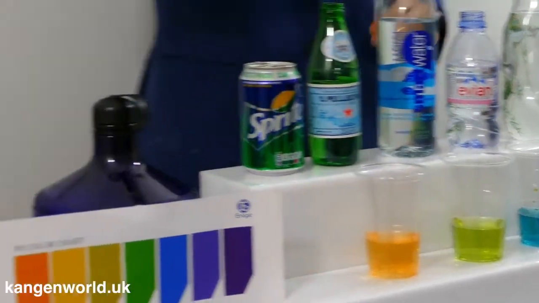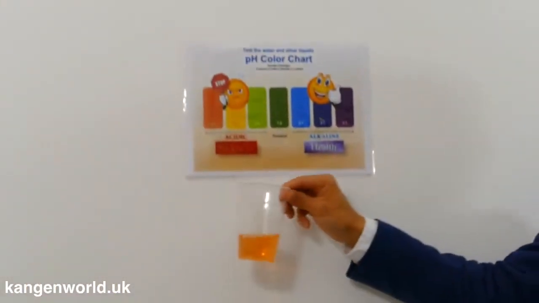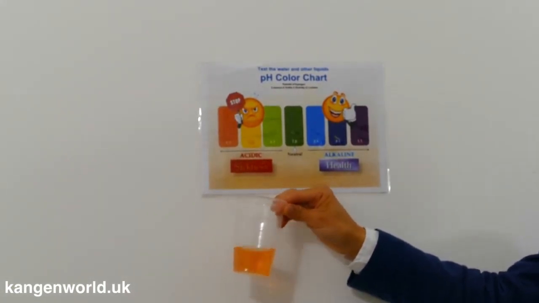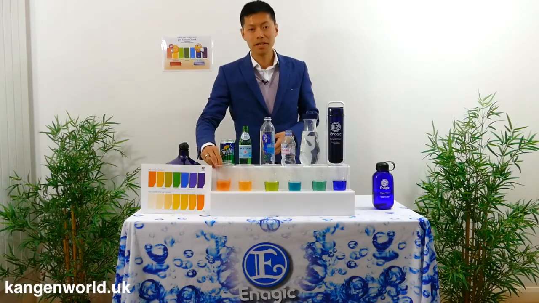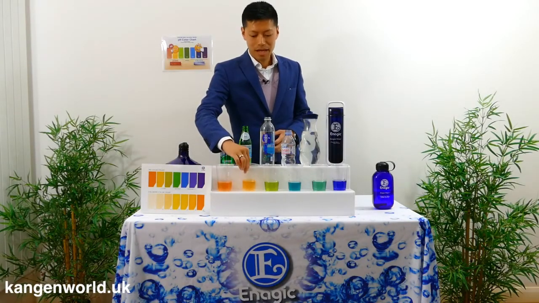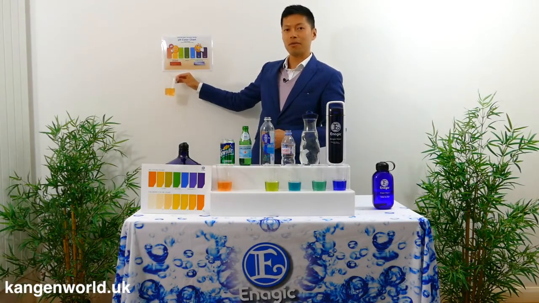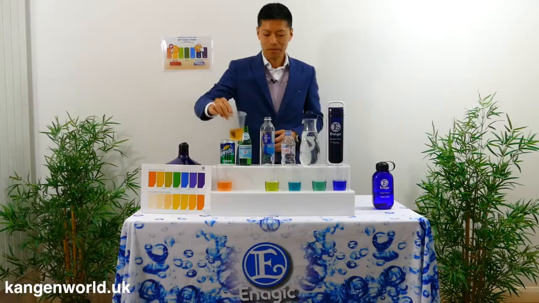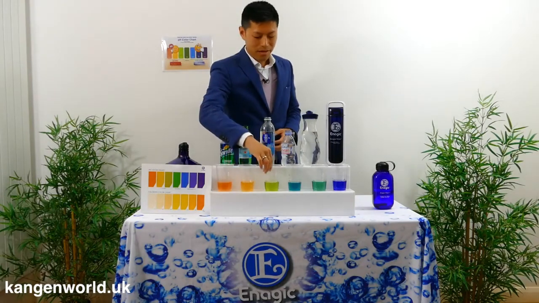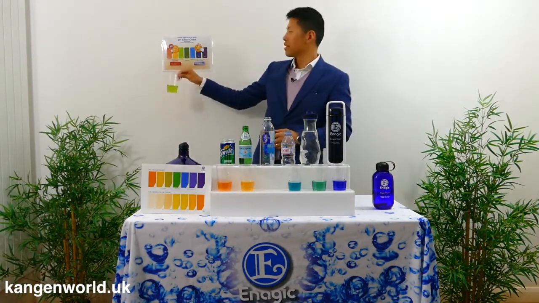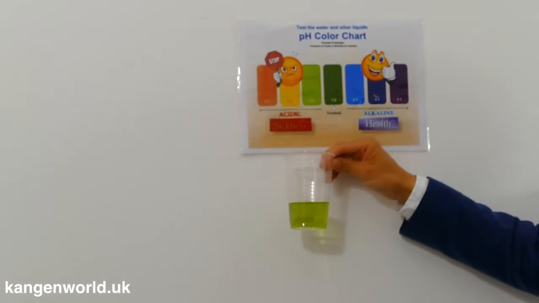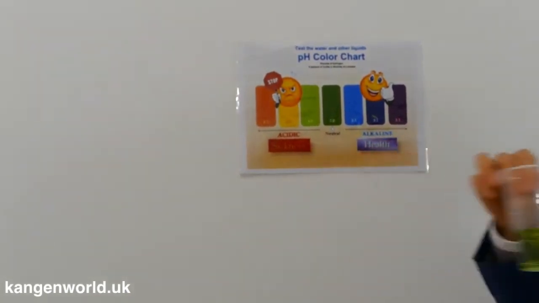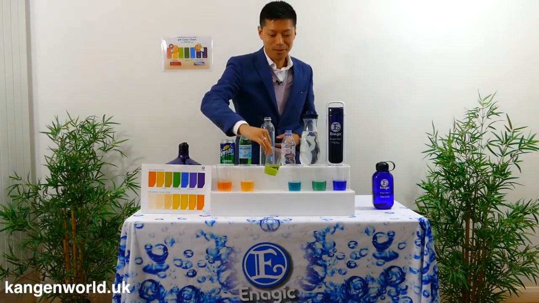Right, let's have a look here. First drink we have is Sprite. Now, as you can see from this chart here, it's very acidic, right? So this Sprite represents any soft drinks. And secondly, we have sparkling water. Again, it's very acidic. And thirdly, we have smart water. Again, it's slightly neutral to acidic. See, does it look so smart after all, this smart water?